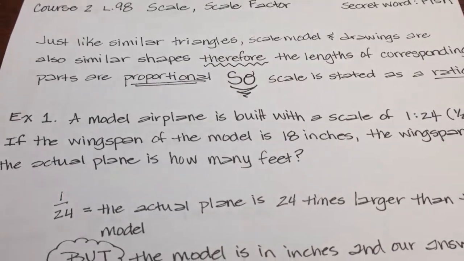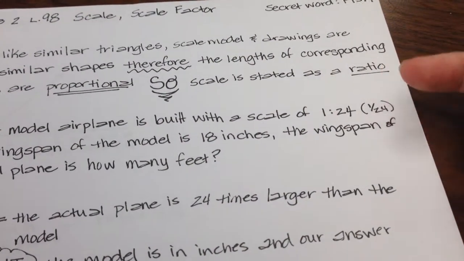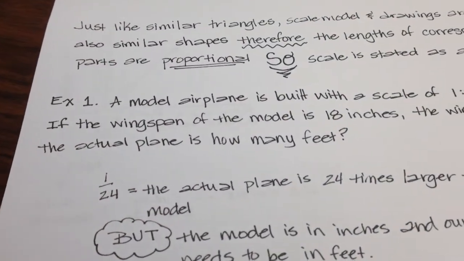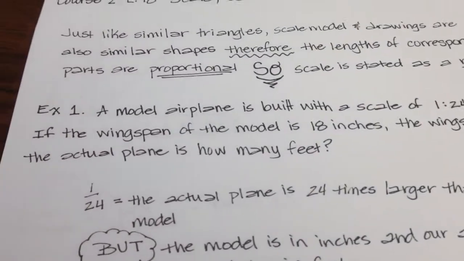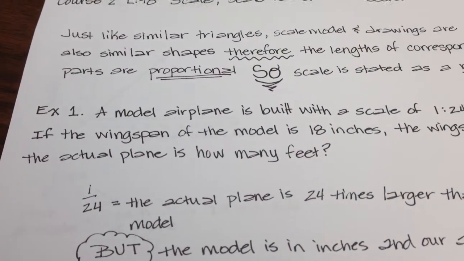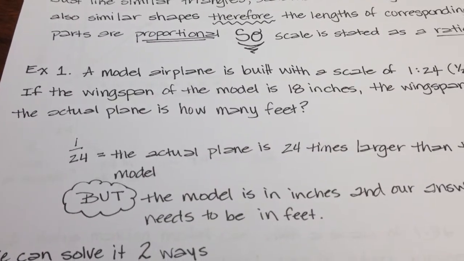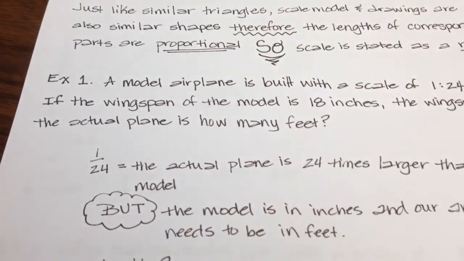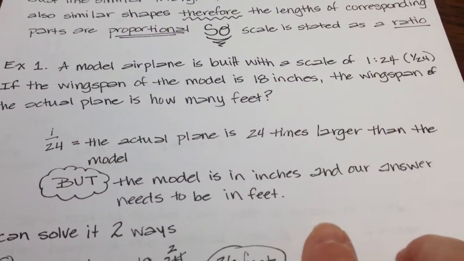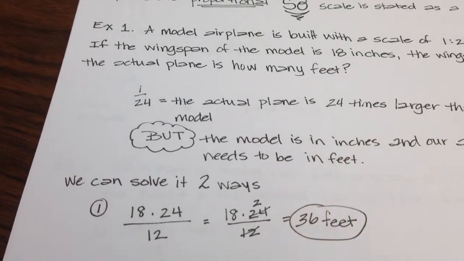Example 1, a model airplane is built with a scale of 1 to 24, or you could think of it as a fraction, 1 over 24. If the wingspan of the model is 18 inches, the wingspan of the actual plane is how many feet? Well, the scale, the actual plane, is 24 times larger than the model, 1 to 24. But the model is in inches, and our answer needs to be in feet. So we can do this two different ways.